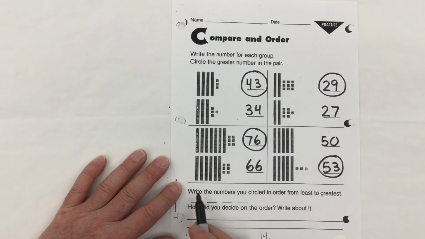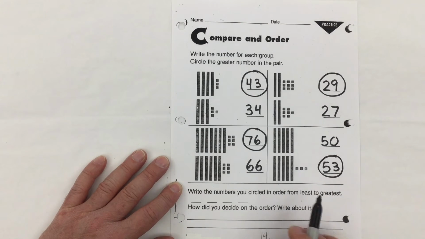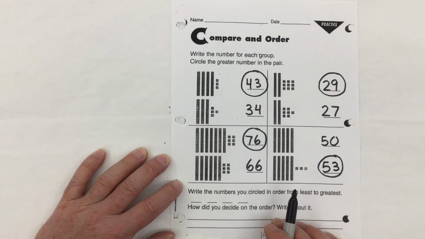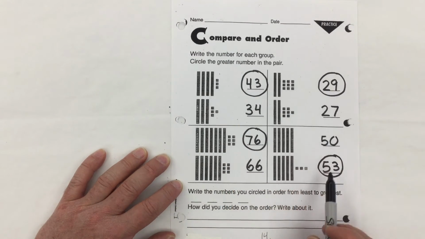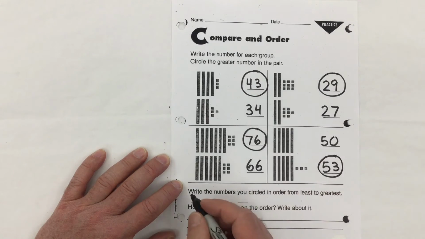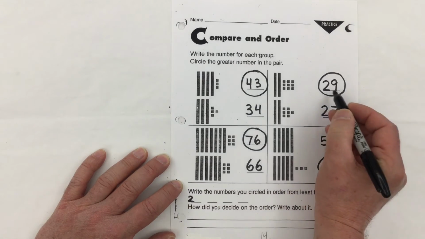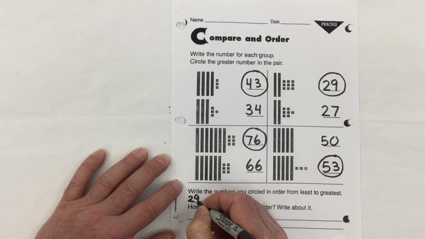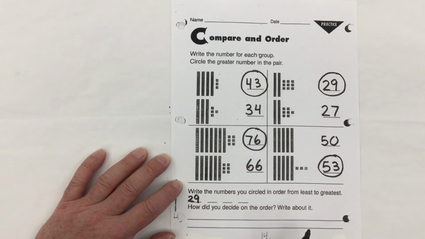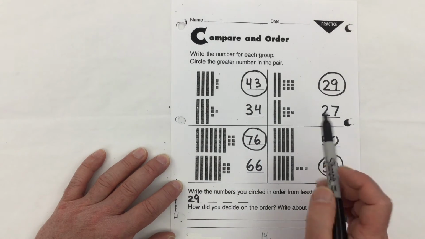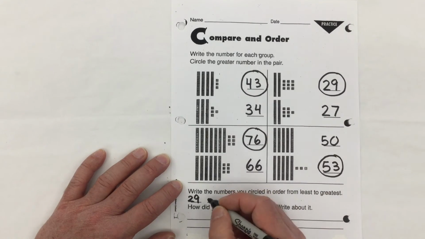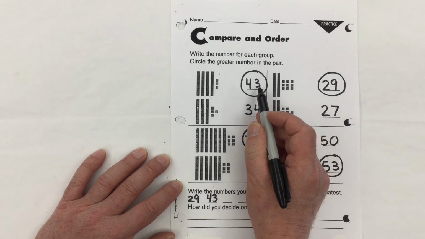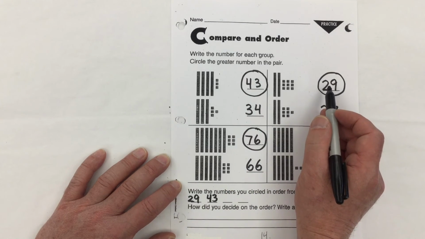Along the bottom it says, write the numbers you circled in order from least to greatest. So we're looking for the smallest number in the front, and that would be this one, 29. 29 is going to be the smallest number in this group that's circled. Let's look to see what comes next. We've got a 3. We've got a 4. Here we go. 43 now is bigger than 29, but 29 is still the smallest.